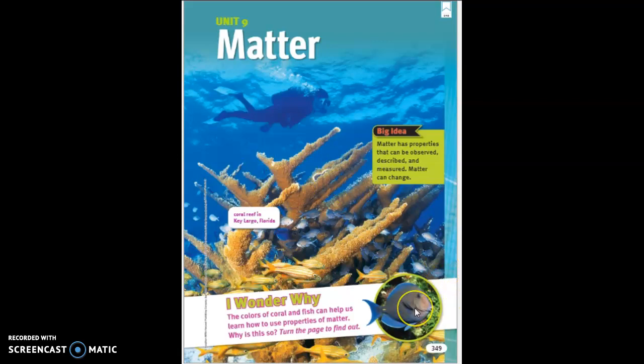Okay, now you'd probably say that this fish is a flat, oval-shaped fish. You would also probably say the body of the fish is dark, silvery red, and the fins of the fish are bright blue. So you can notice right here, really bright blue fins on this fish. So I wonder why. The colors of coral and fish can help us learn how to use properties of matter. Why is this so? Turn the page to find out.